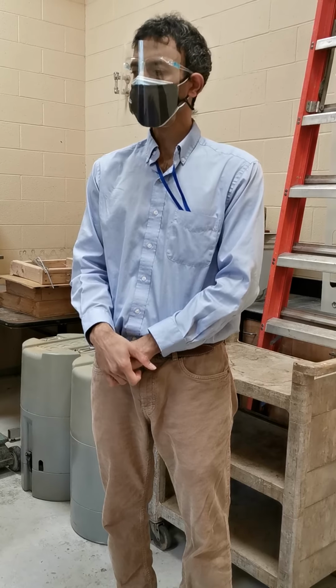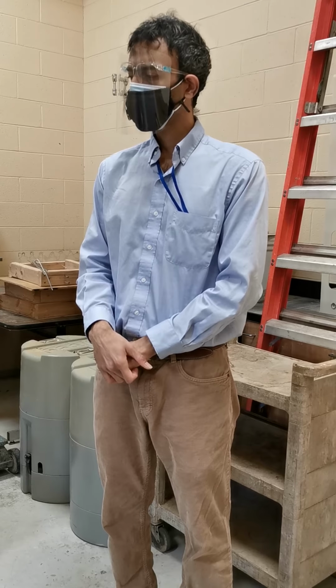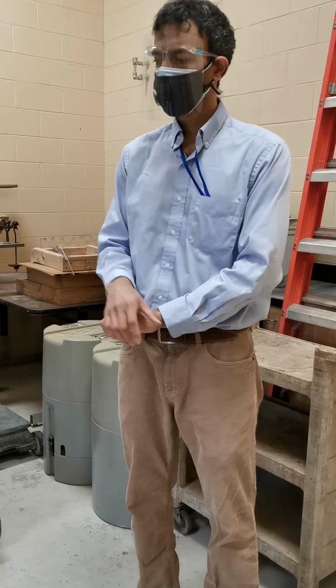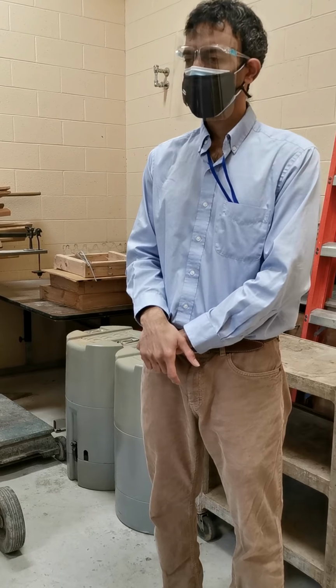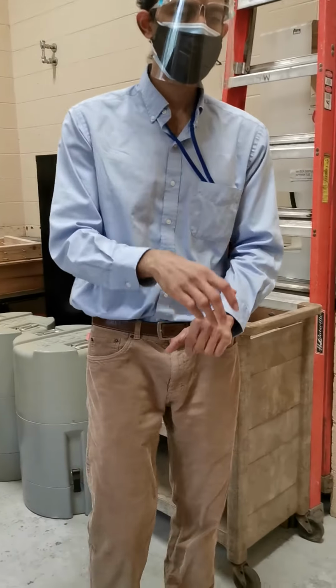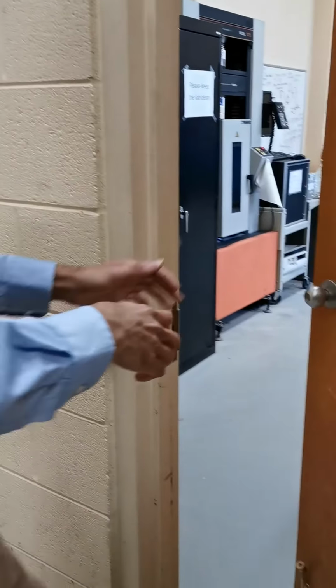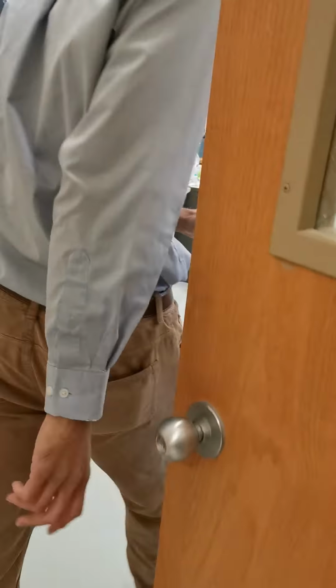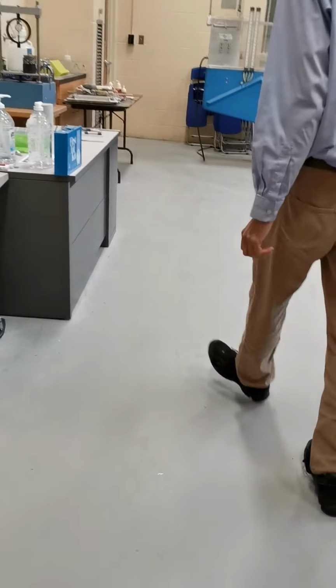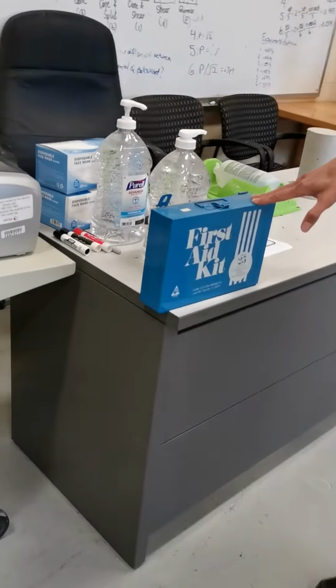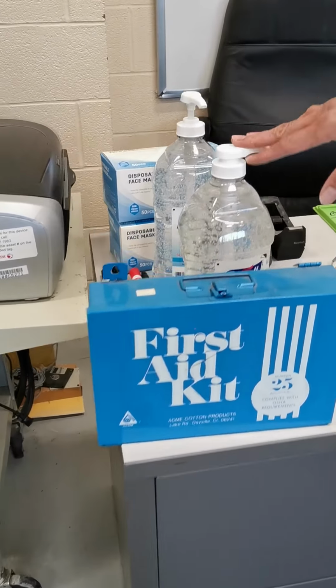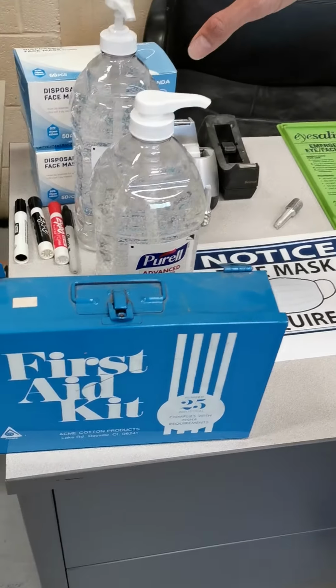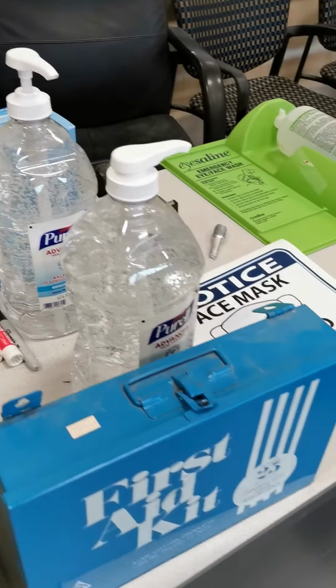So in this lab, we have safety equipment such as an easily accessible first aid kit, and also the sanitary equipment needed for COVID.